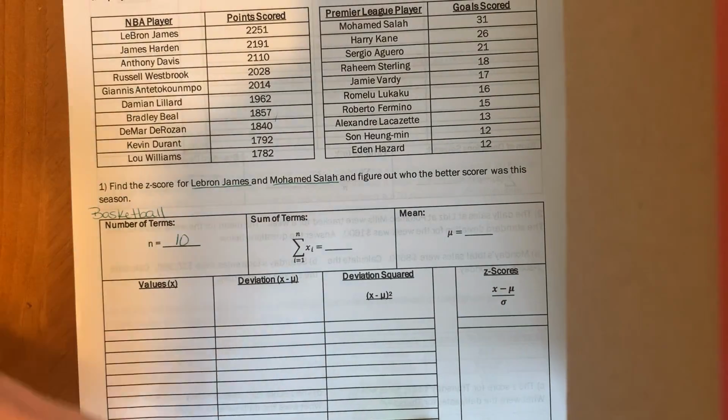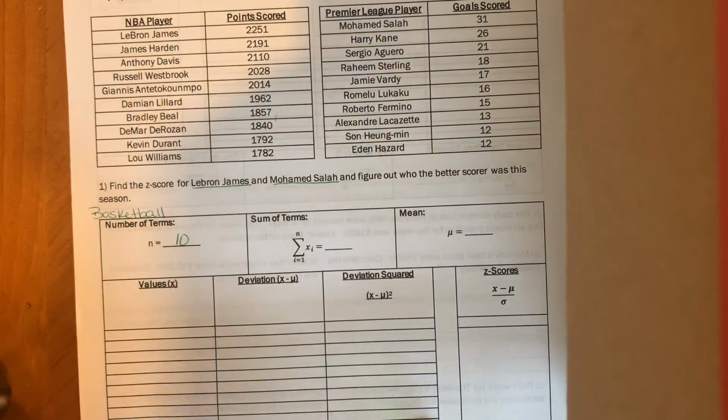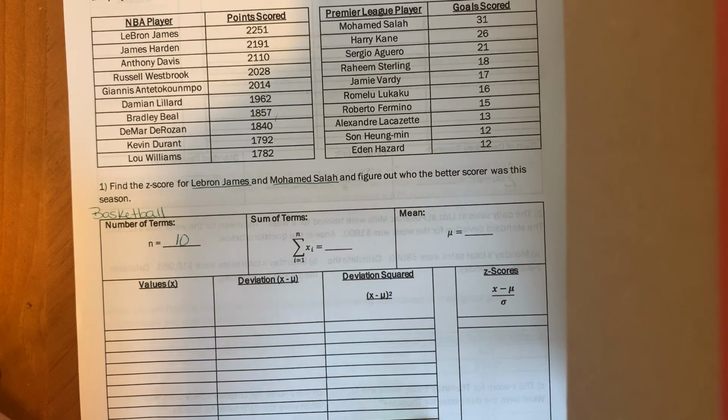Okay, so adding them all up, we're going to get 2251 plus 2191 plus 2010 plus 28 plus 2014 plus 1962 plus 1782.